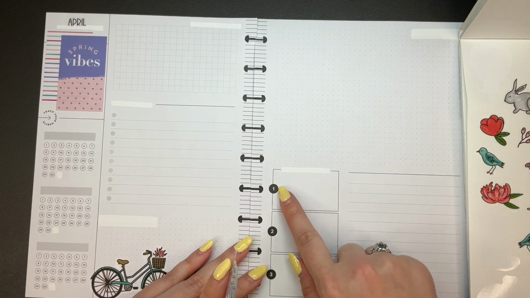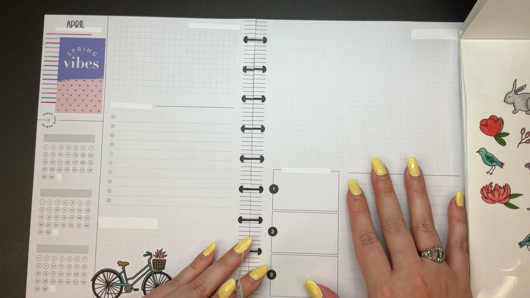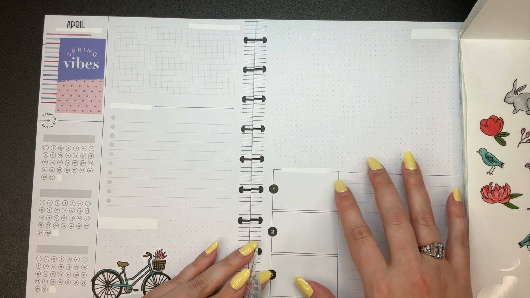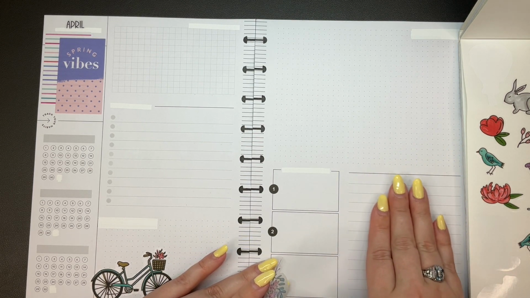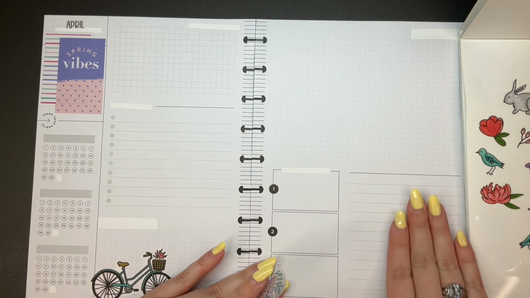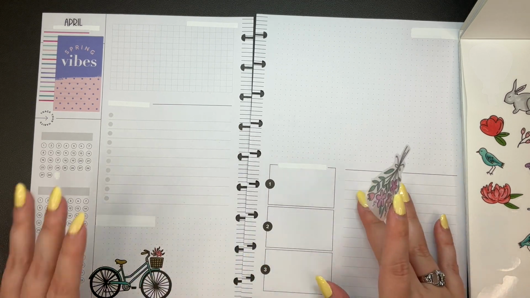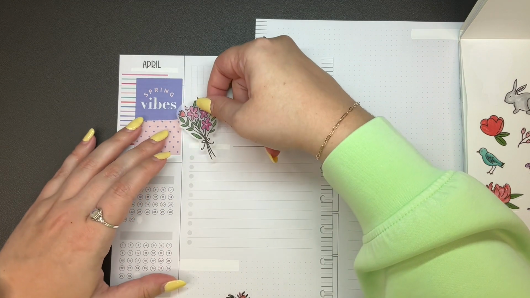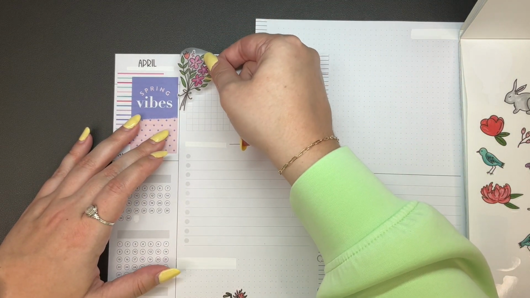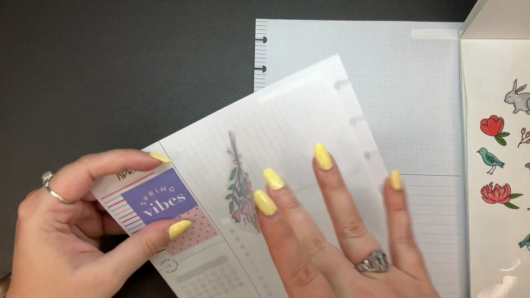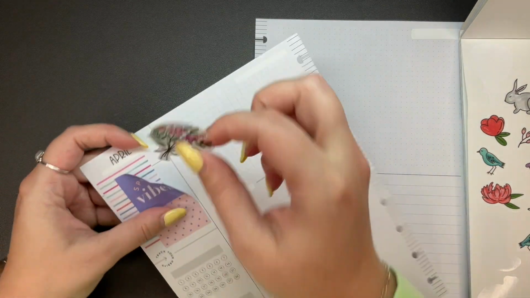This is going to be like top priorities or whatever, but I wanted to label it because I can. And then this is going to be a section where at the end of the month, I can just reflect on how everything went. So that is the thoughts on this spread. So we'll see how this all comes together.